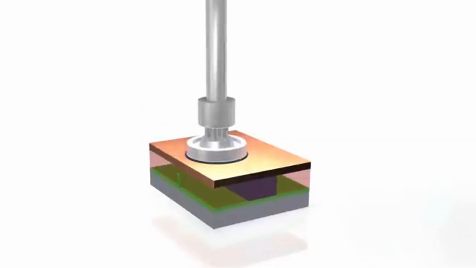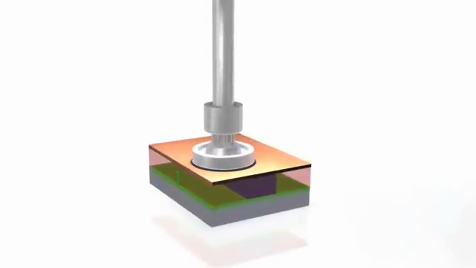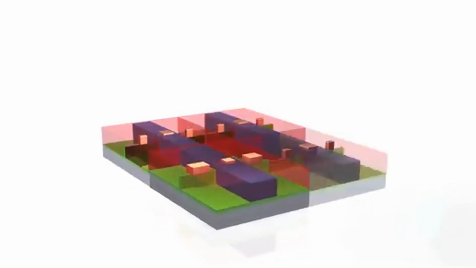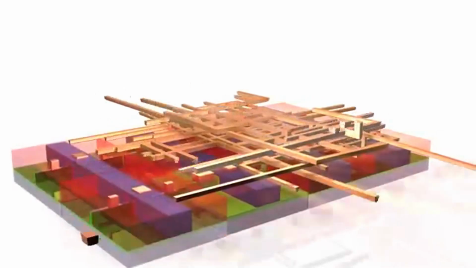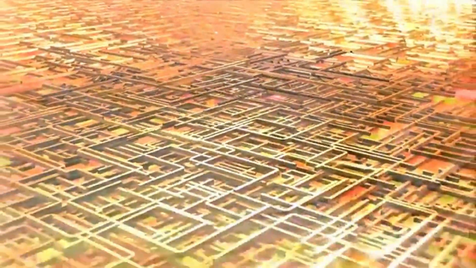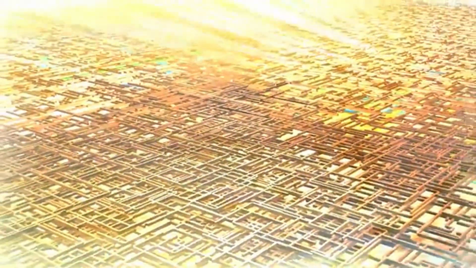Okay, so let's dive into some of these suffixes. Maybe we can start with Intel, since they've got a whole alphabet soup of them. So what's the deal with K processors? The K processors are for the tinkerers. K means unlocked, which means you can overclock them, pushing them beyond their factory settings.